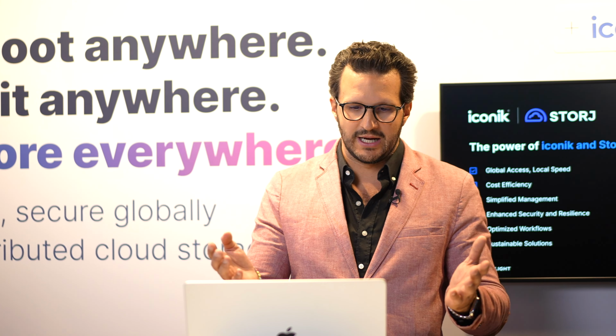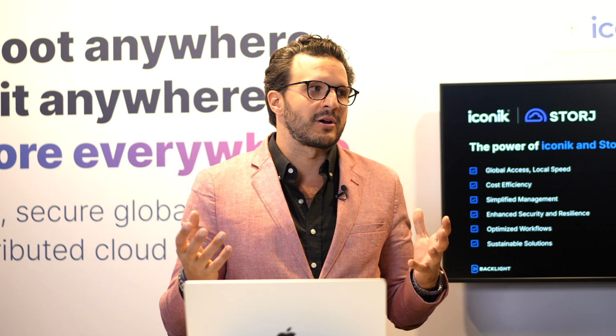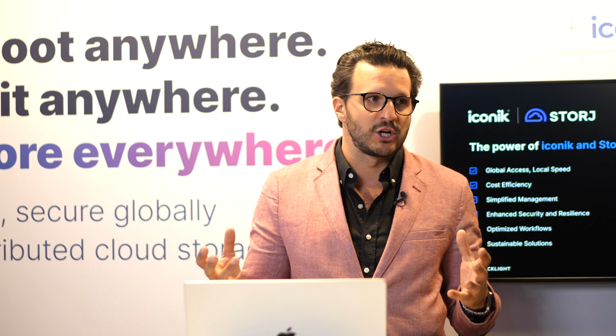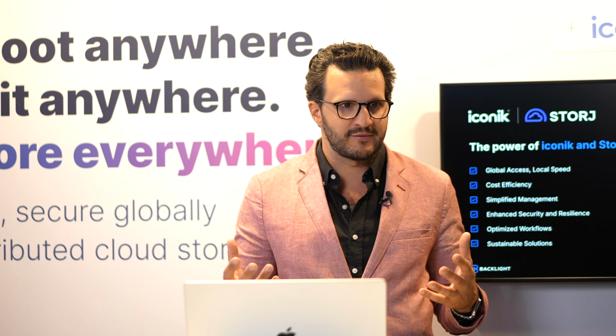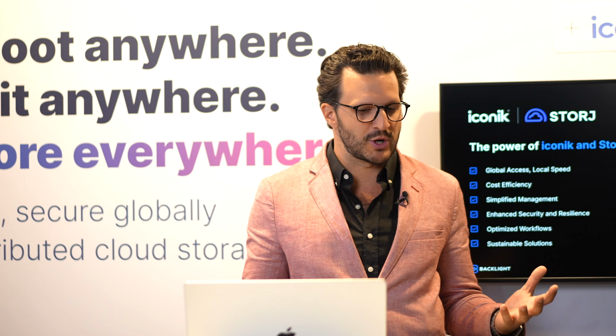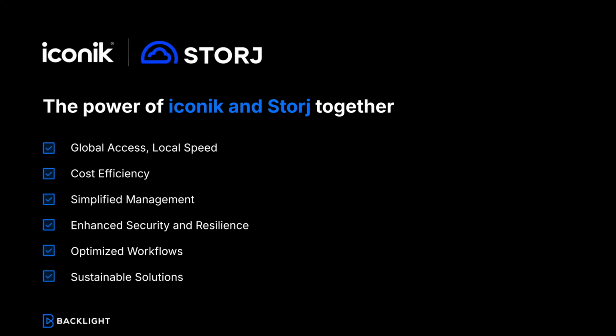Going back to the power of Iconik and Storj together. Iconik was built to truly democratize media management and make it globally accessible. So it's a perfect fit for Storj and their globally distributed storage environment to make the access global, but also fast, obviously cost efficient, which is also one of Iconik's main goals when it was created.